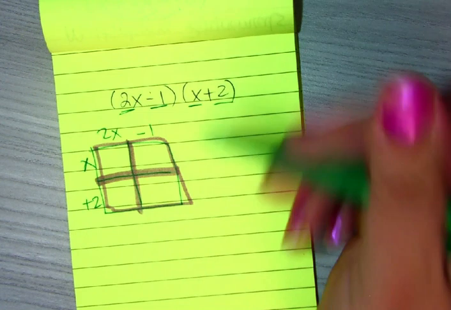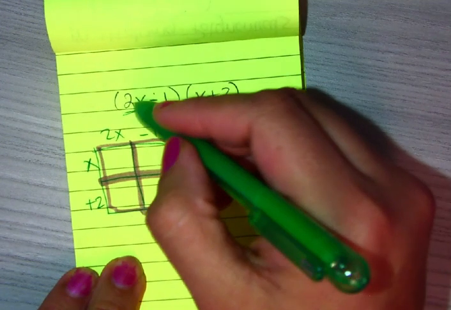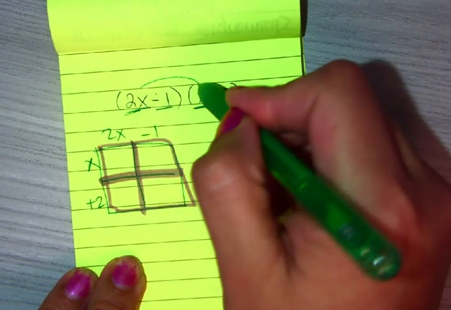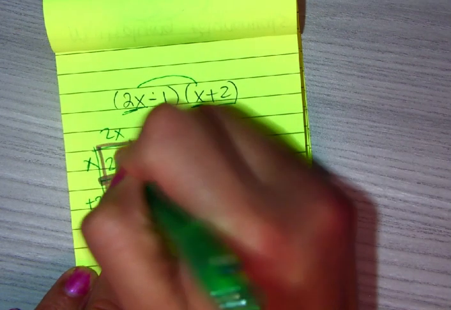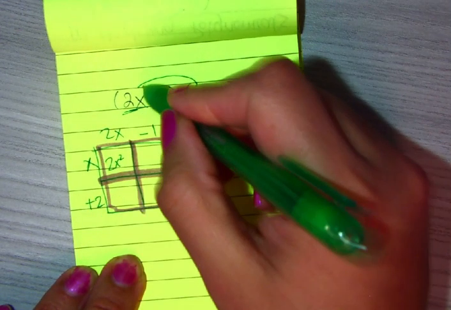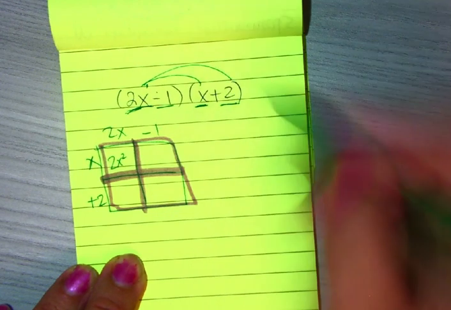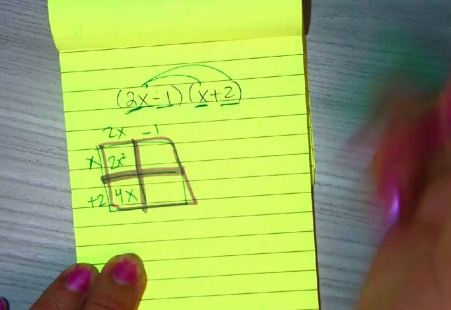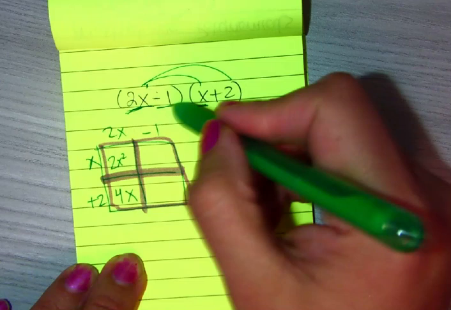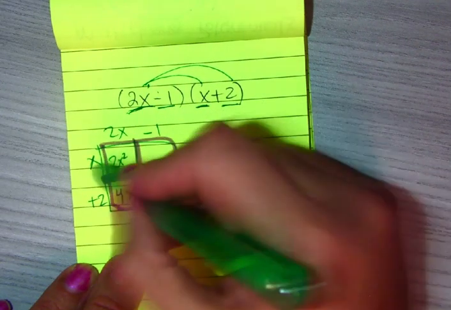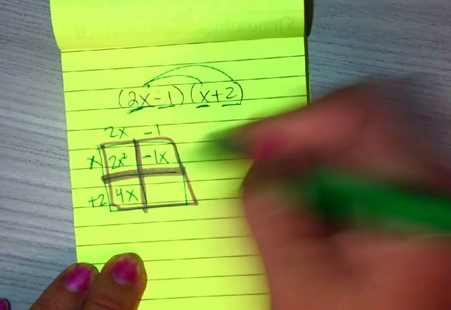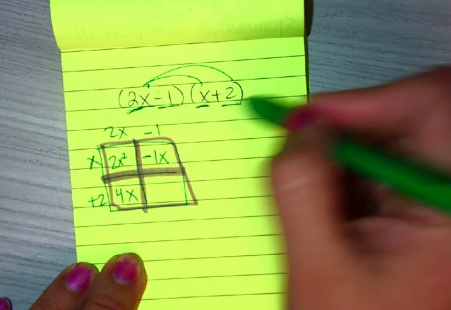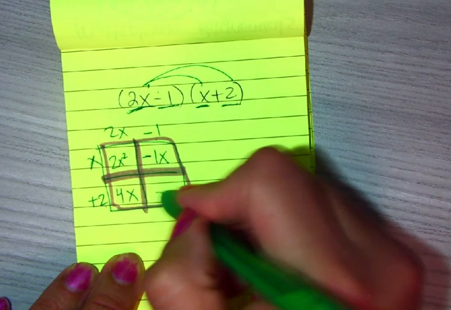Then you multiply like you did with the FOIL method, which is first, 2x times x, multiply those two and you get 2x squared. Outer, which is 2x times 2, and that will give you 4x. And then negative 1 times x, which is these two, so negative 1x. And then the last, negative 1 times 2, which is negative 2.